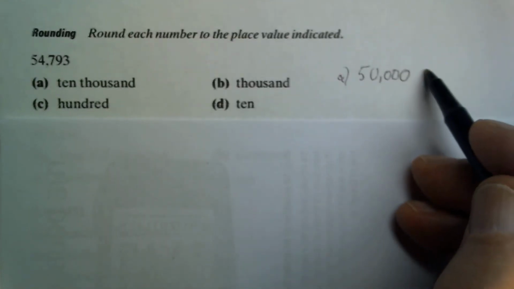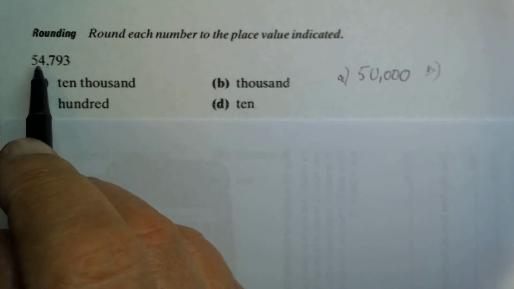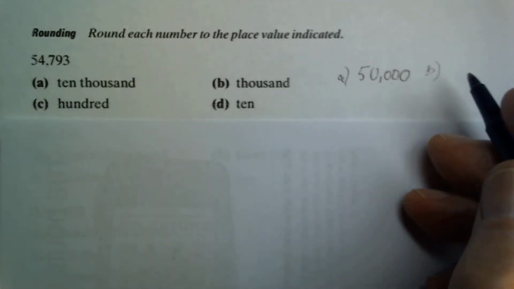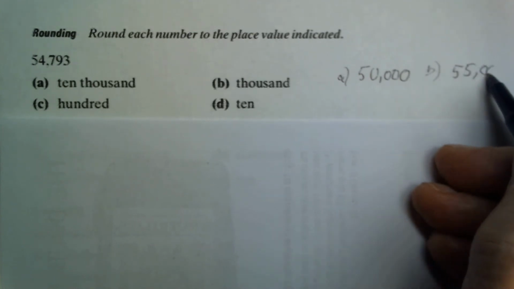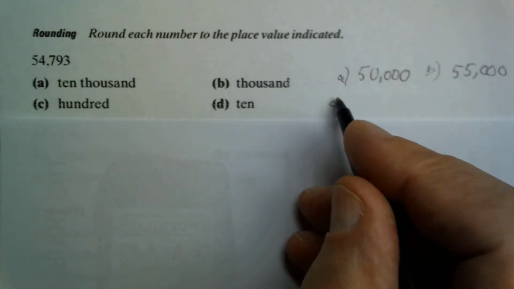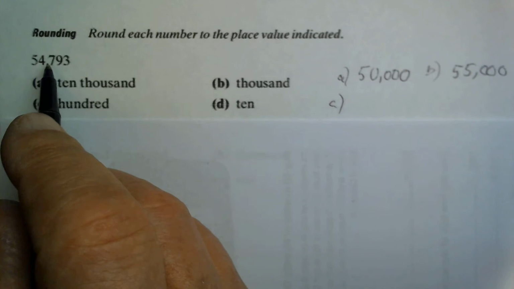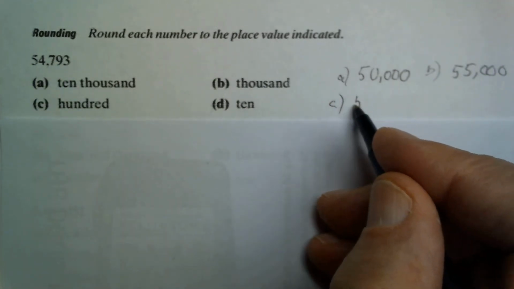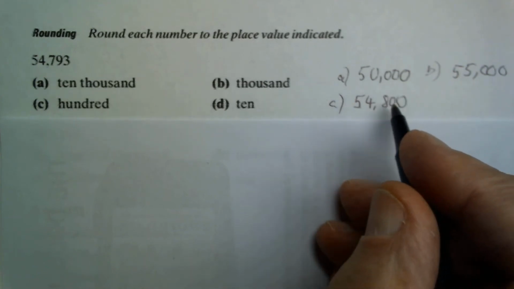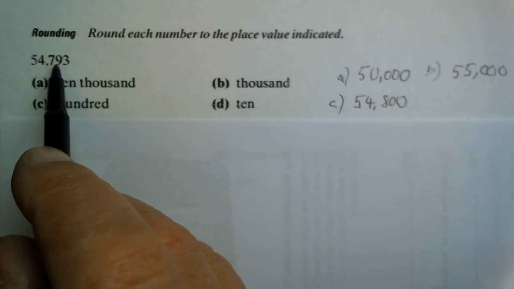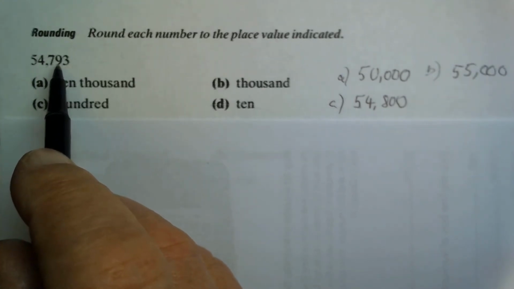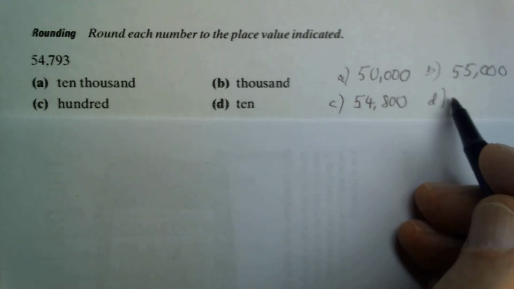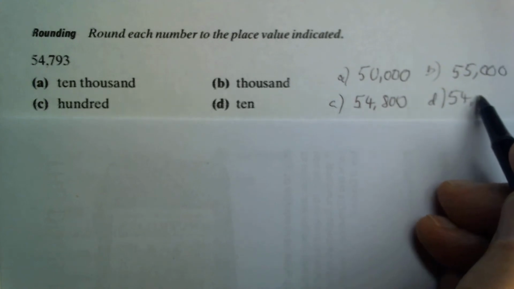The B part, we are supposed to now round it to the nearest thousand, so we look at the number 4, and that's followed by a 7. So in other words, we round the number 4 up to 5, so this then becomes 55, followed by all zeros, 55,000. And for C, for hundreds, well, the hundreds are here, 793, so the 7 is followed by 9, so that becomes then an 8, would be 54,800. And for tens, well, here are the tens, and so the 9 is followed by 3, so we don't change the 9, but we put a 0 instead of the 3. So this becomes 54,790.